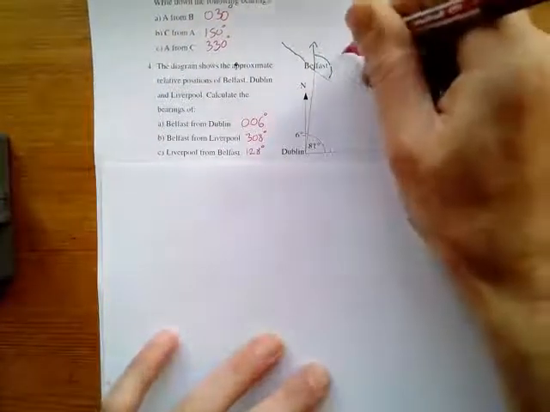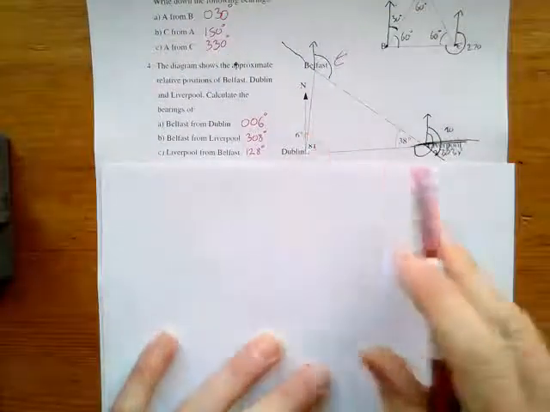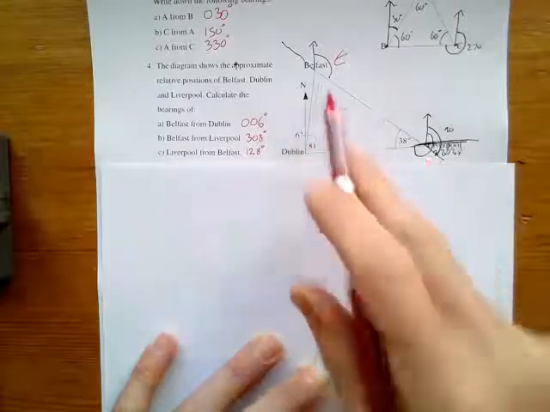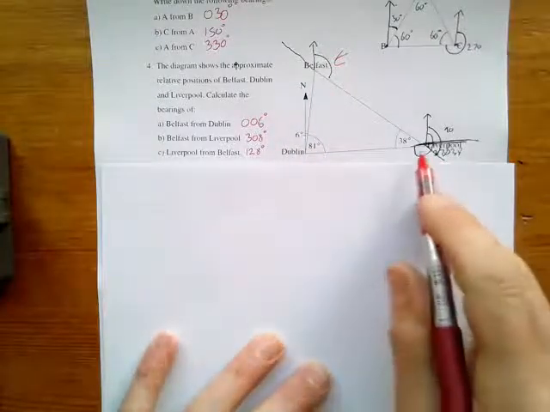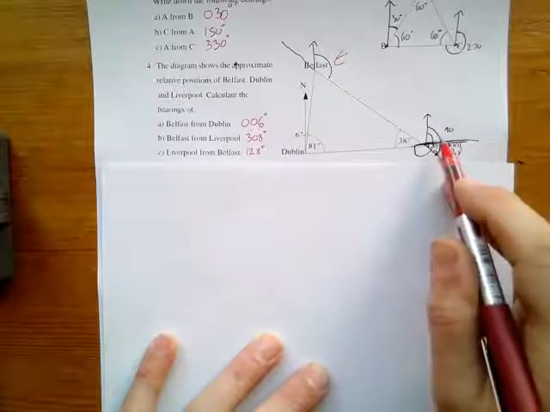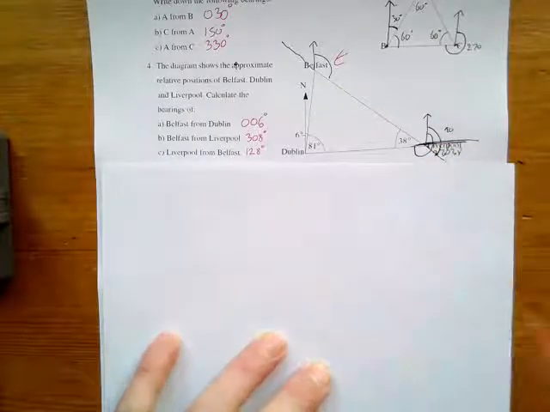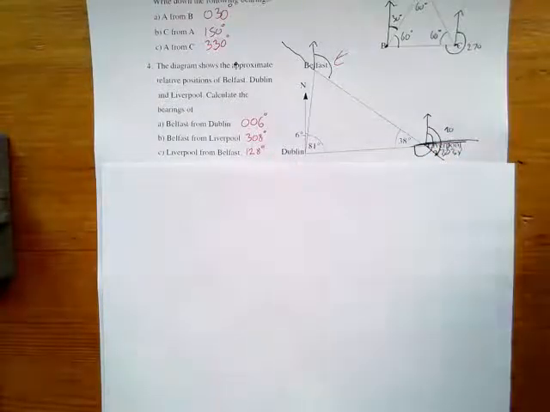But that's the angle you actually want there. But you have to do some sort of parallel line thing to realise what it actually is. So if you draw a line across there, that's 38, that's 90, add them together is 128 degrees. But it's much easier to do it that way there.